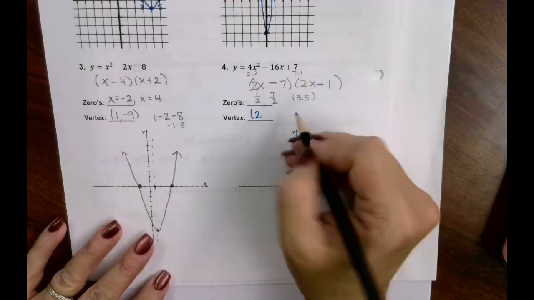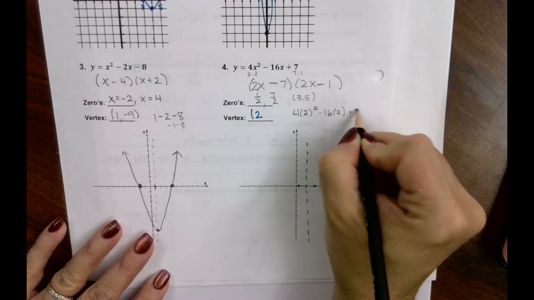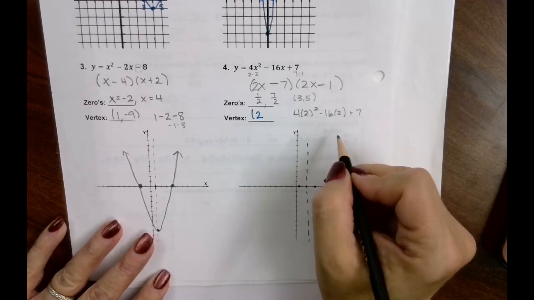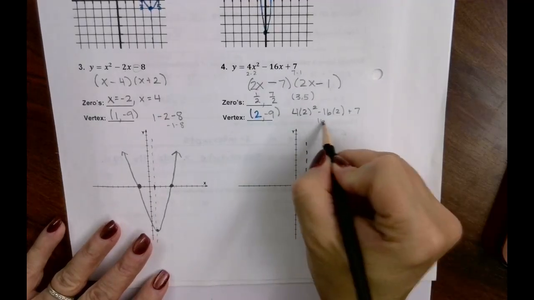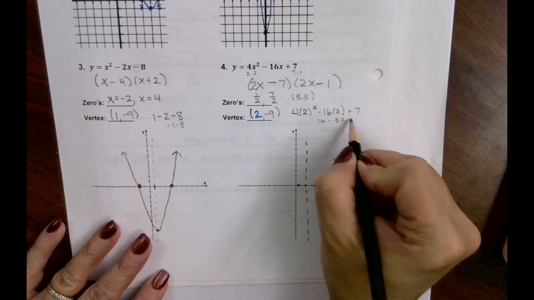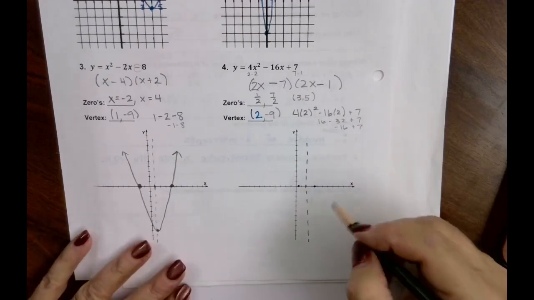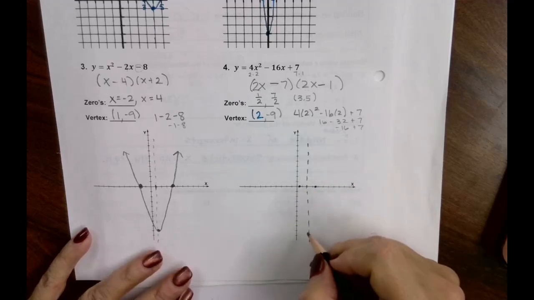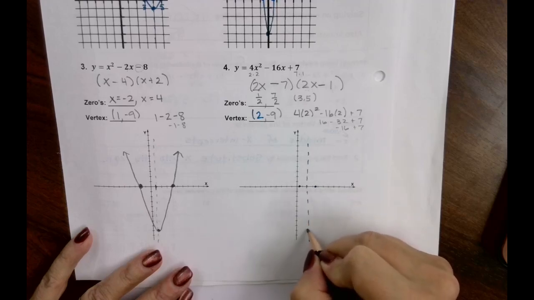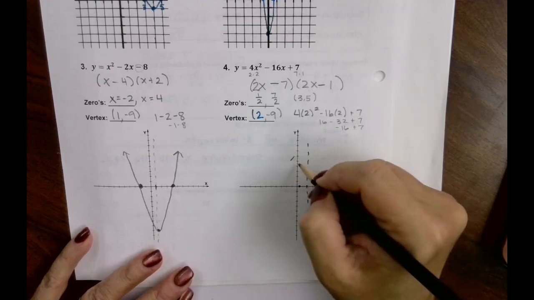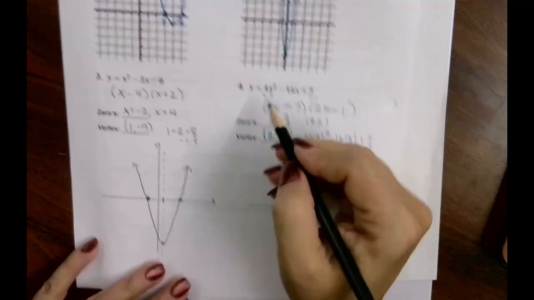So I plug this value of 2 back in, so 4 times 2 squared minus 16 times 2 plus 7. Oh, we've seen these numbers already, so we know that this is negative 9. Right? So 16 minus 32 plus 7 is negative 16 plus 7. Yeah, negative 9. Okay, so my point here is 2, negative 9, which is going to be clear down here. 1, 2, 3, 4, 5, 6, 7, 8, 9. And here's what I have. Again, super narrow, which makes sense because this value here is 4.